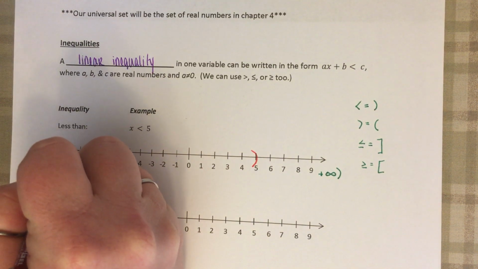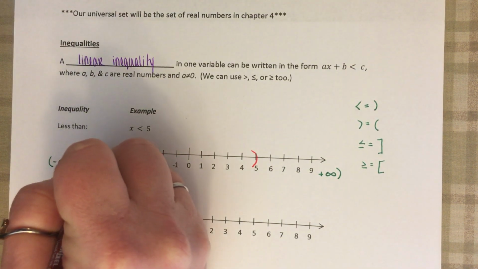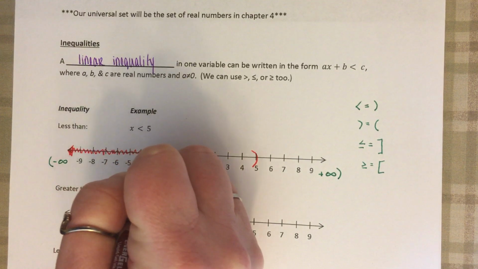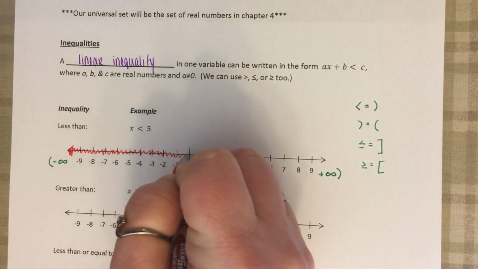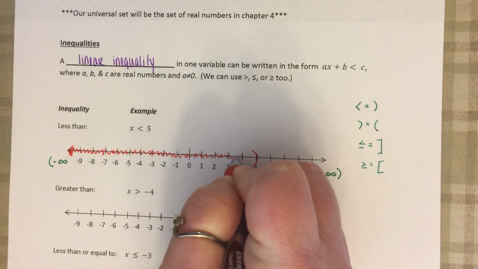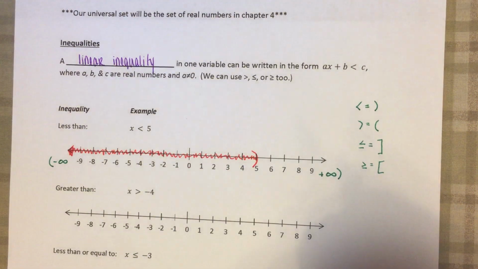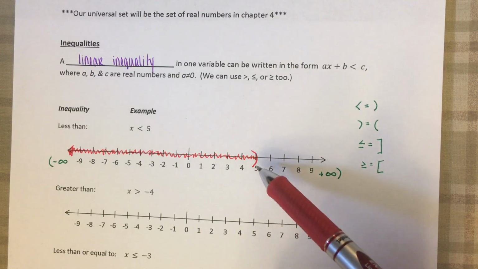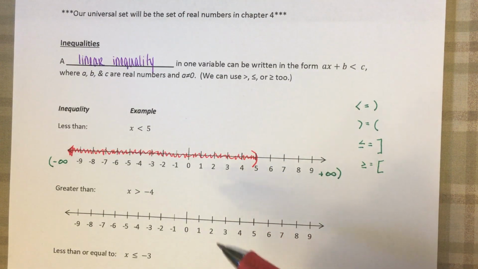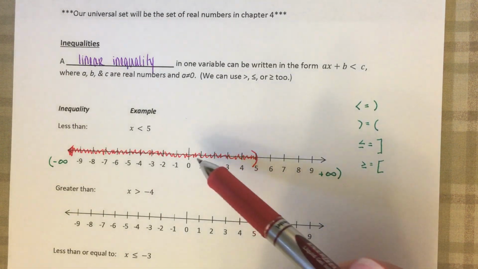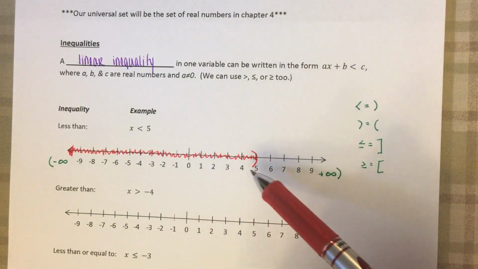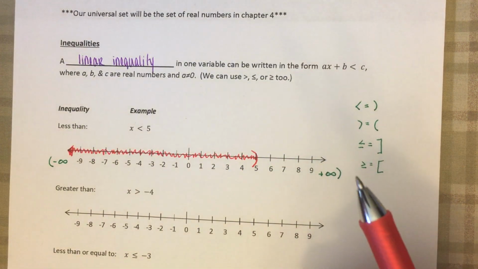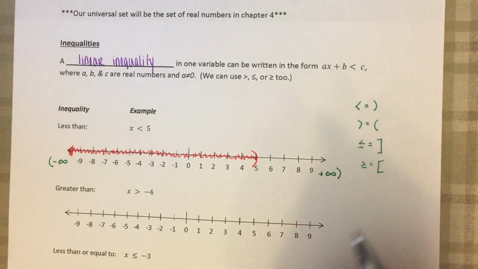We shade all the way to the left, so we have this entire portion of the number line shaded in where x is less than 5. Since we are dealing with real numbers, we shade the entire line, including all the numbers smaller than 5: 4, 3, 2, 1, any fractions or decimals, continuing infinitely in the negative direction.